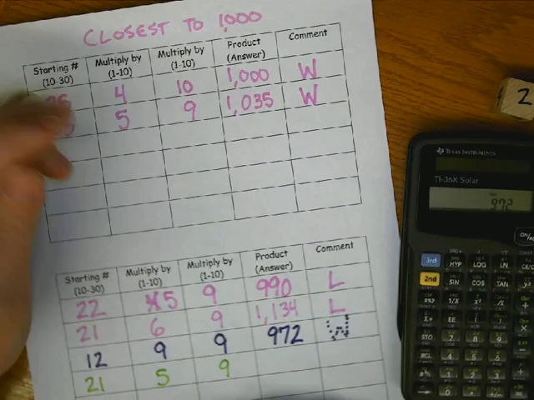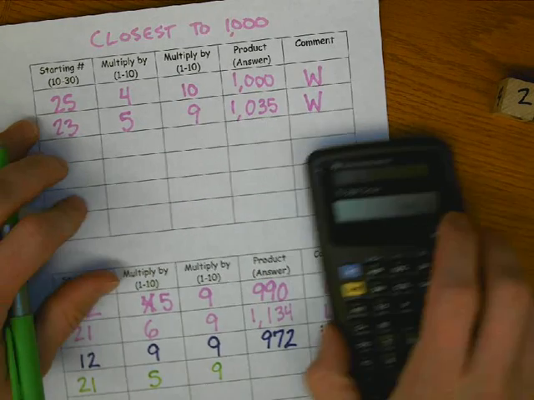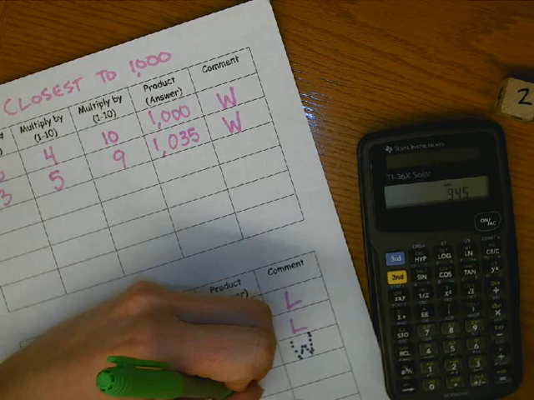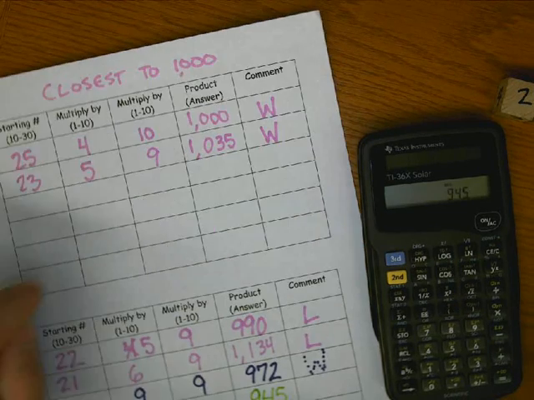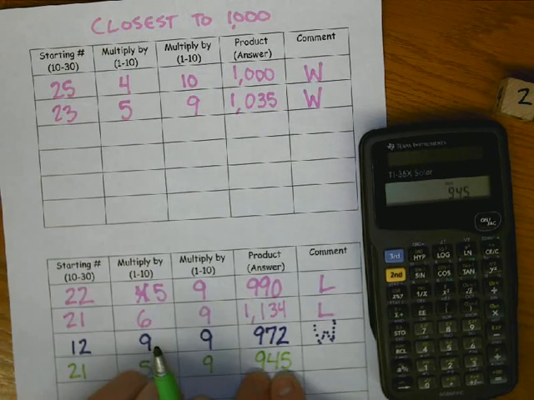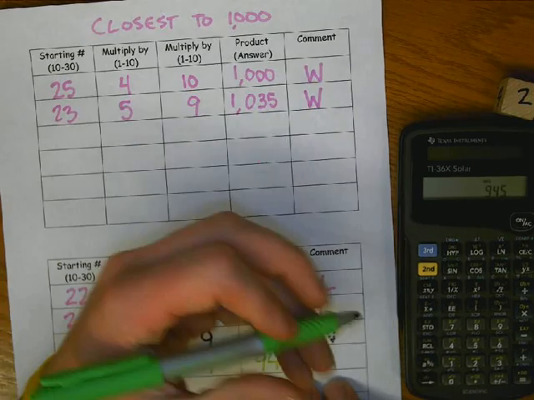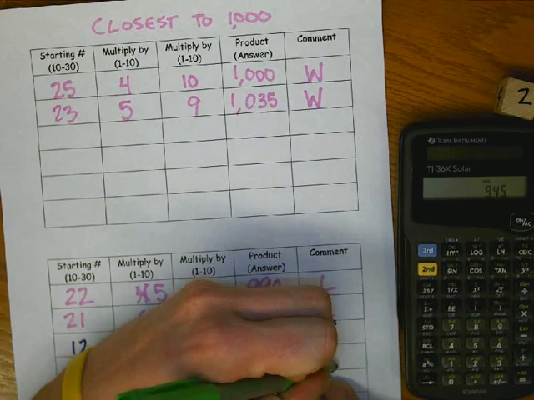Let's see what would have happened. 21 times 5 times 9 equals, well, now here I'm 945. So if I compare this answer up here, this is 55 away, this is 35 away from 1,000. So in this case, I would have lost.